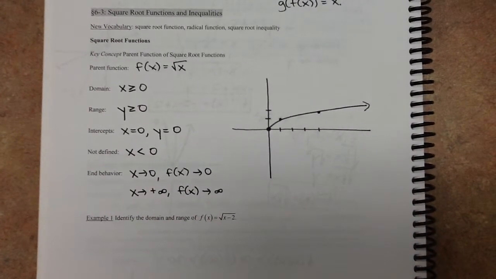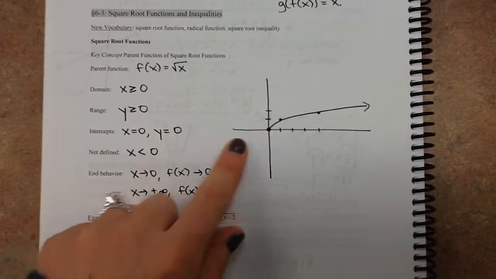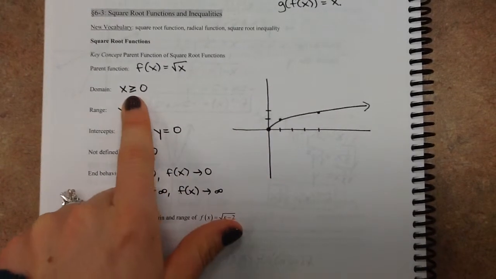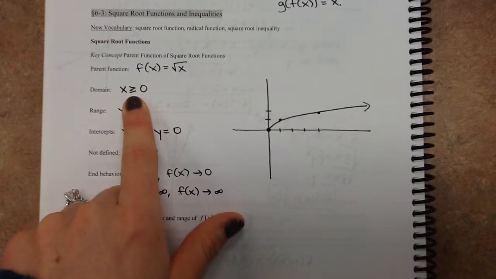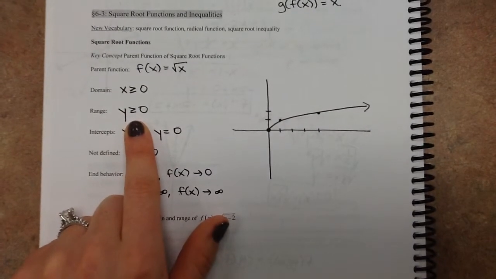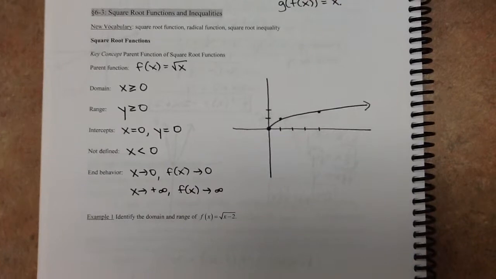All right, so all these pieces here, the intercepts for this particular one, they both go right through the origin. You can see that because I'm only plugging in positive values of x, I'm only getting out positive values of y. And different things will change on the next page when we start to transform.